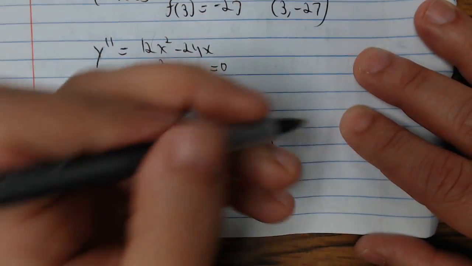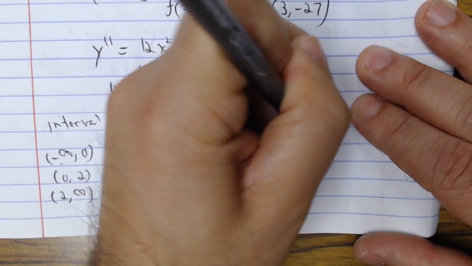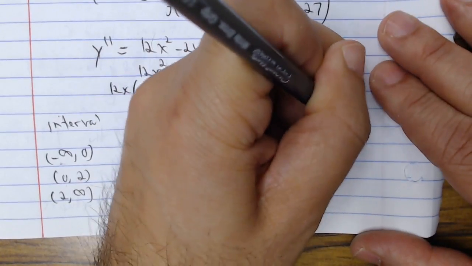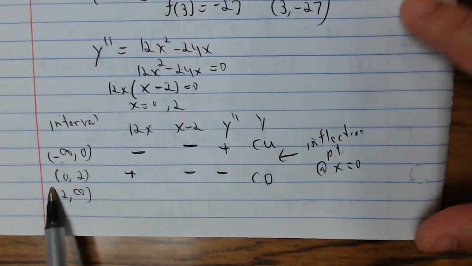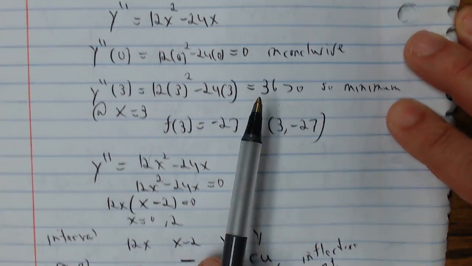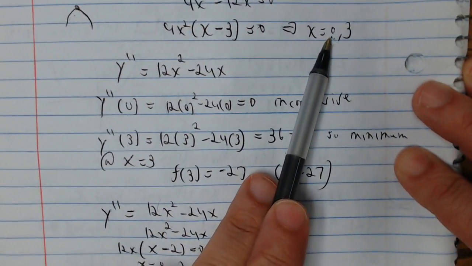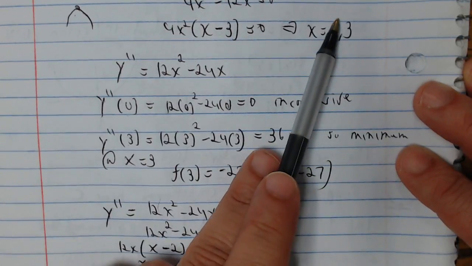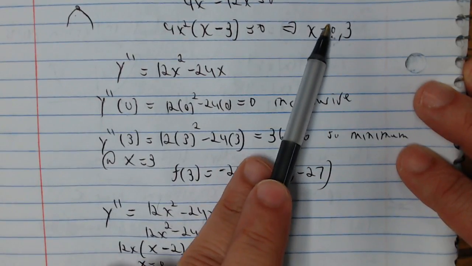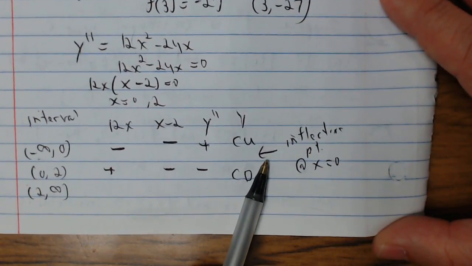So what did I just figure out? We have an inflection point at x equals 0. Remember how up here, at x equals 0, I didn't know if it was a local max or a min. Now that I know it's an inflection point, it can't be a max or a min. So I don't need to worry about using the first derivative test, because I figured out what x equals 0 is: in fact, an inflection point.